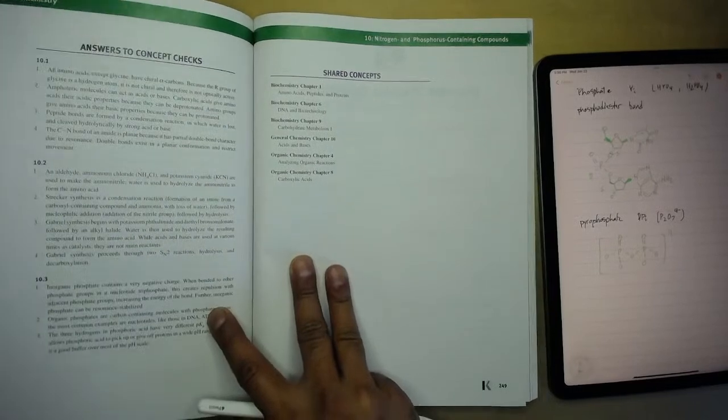Let's check those answers. 10.3. Inorganic phosphate contains a very negative charge. When bonded to other phosphate groups in a nucleotide triphosphate, this creates repulsion with adjacent phosphate groups, increasing the energy of the bond. Further, inorganic phosphate can be resonance stabilized.